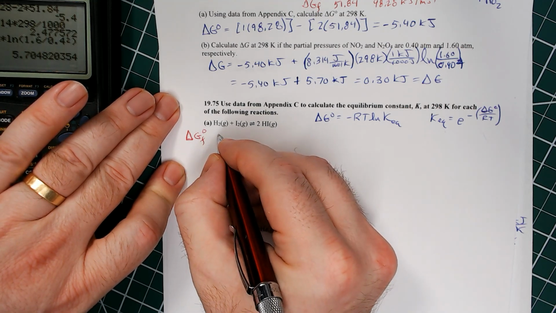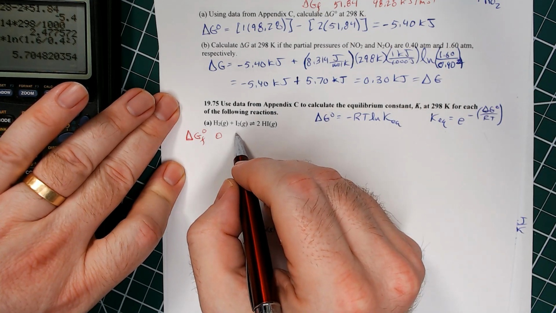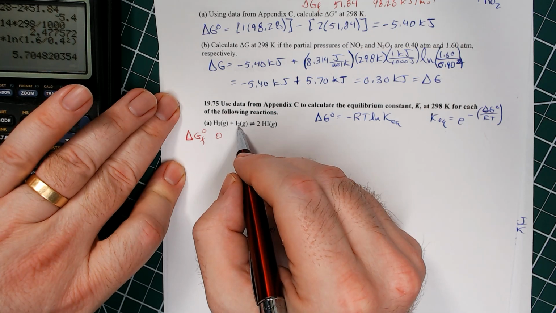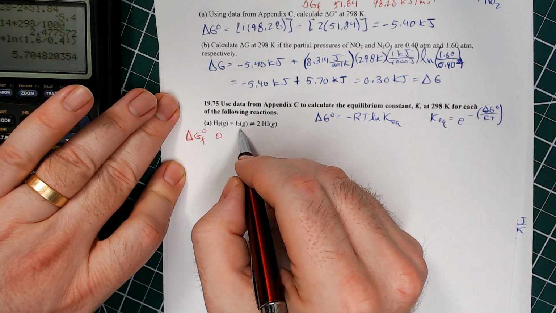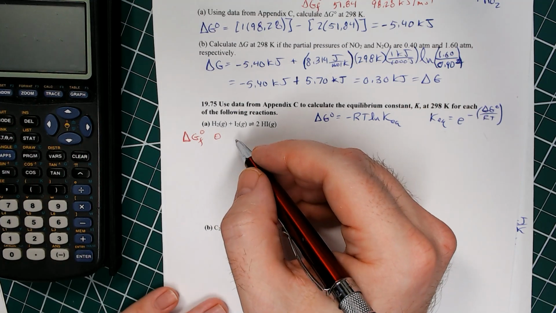So I know for this one, this happens to be 0. I can do that without looking that up. But iodine is not 0. And the reason I know it's not 0 is that iodine is not a gas at standard conditions. Iodine is a solid. So since iodine is normally a solid, then we'll have to look up that value.